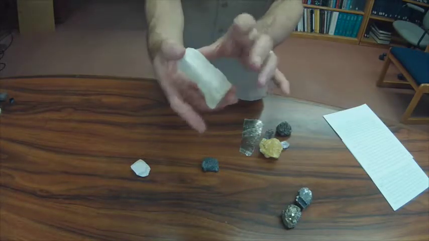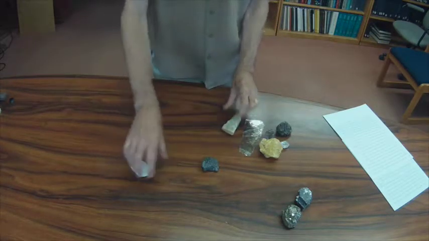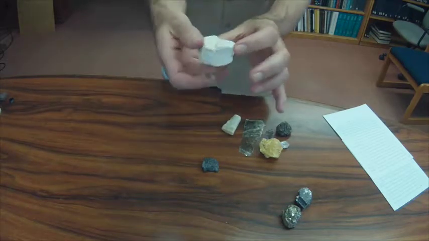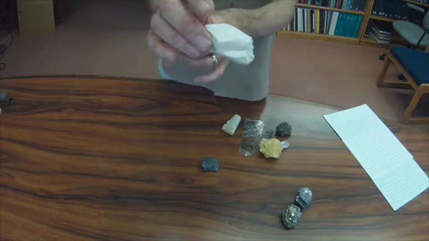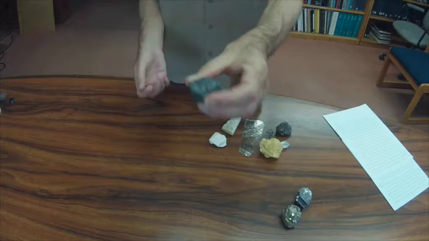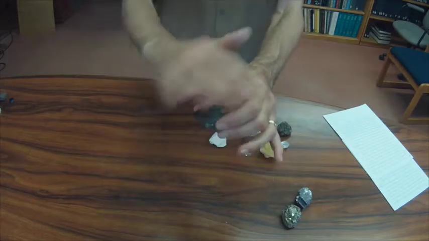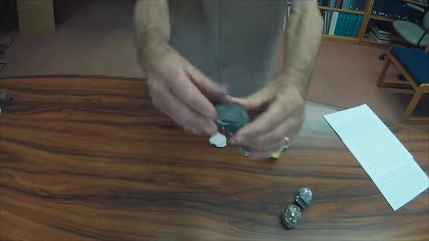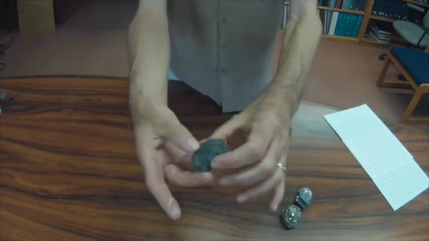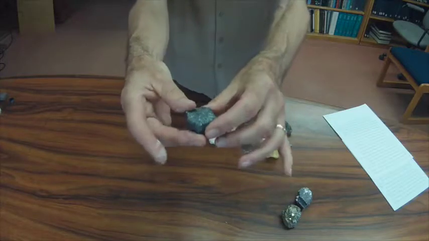Other examples of non-metallic lusters. Again, clearly non-metallic in appearance. And another one, which is metallic, doesn't have those really bright, shiny surfaces, but you can see how very bright and reflective the surface of that mineral is.